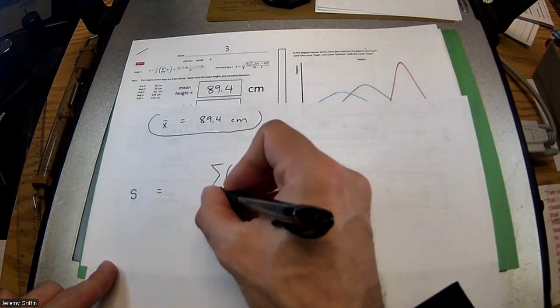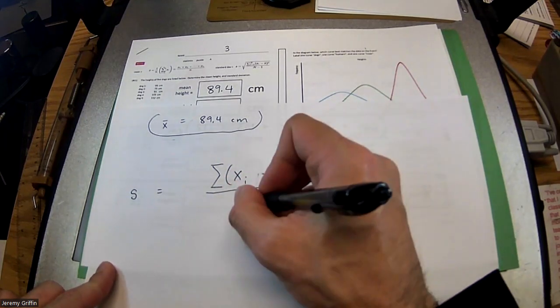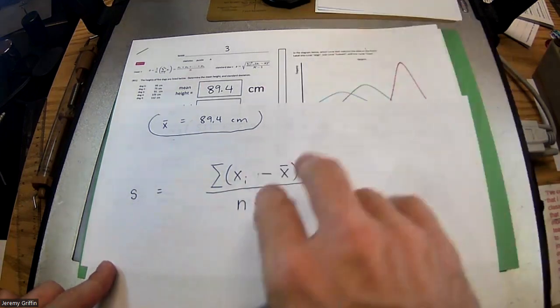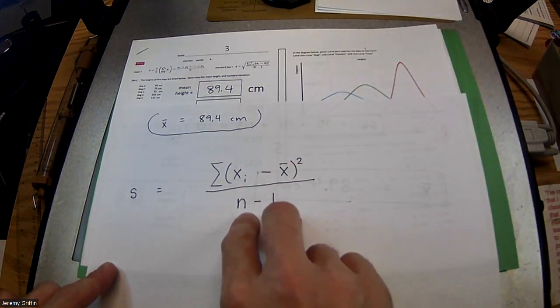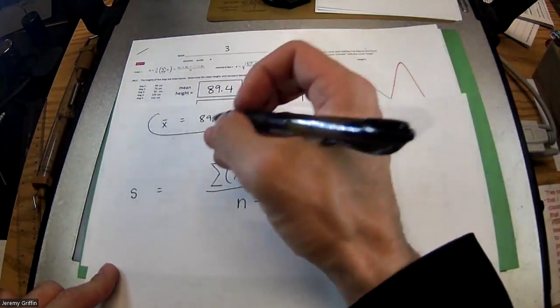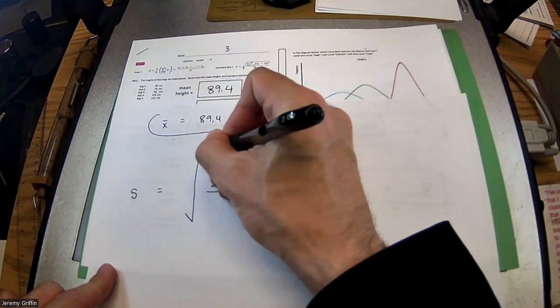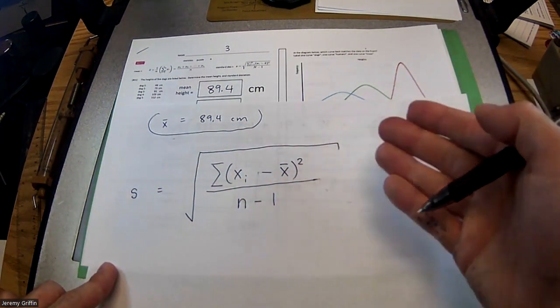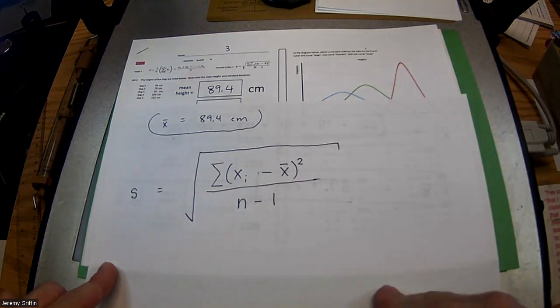Then I'm going to divide by the number of dogs minus 1. This is a weird, tricky concept. It has to do with degrees of freedom. However many dogs you have, subtract 1, that's your degrees of freedom. And then finally, I'm going to take the square root. Think of that sort of like undoing the square. At some point in the process, I squared, and the square root undoes it. You guys get that?